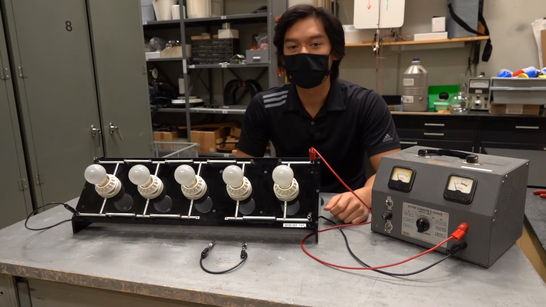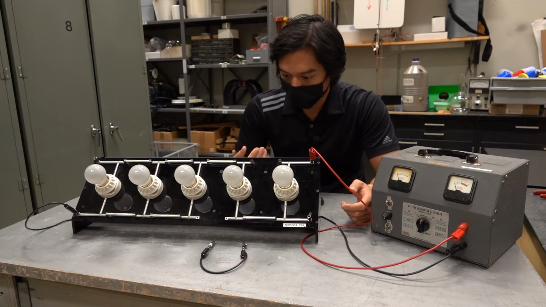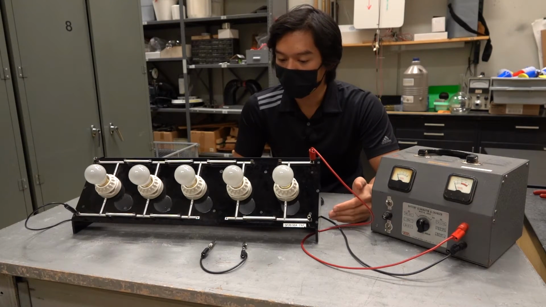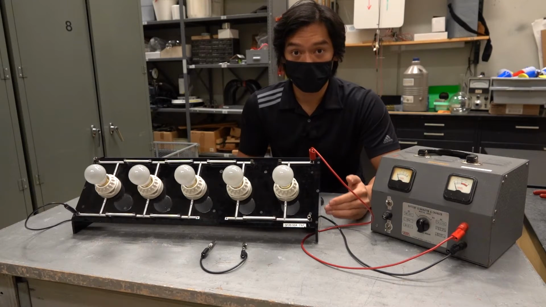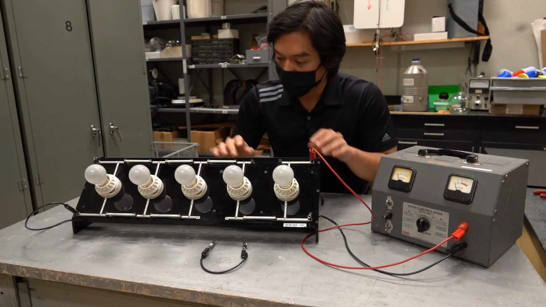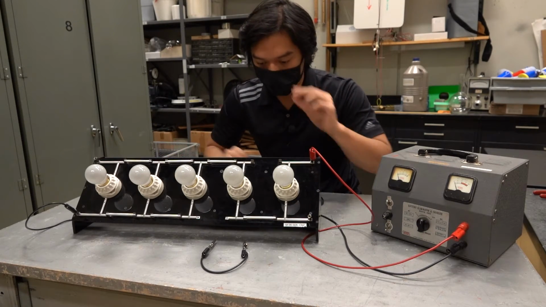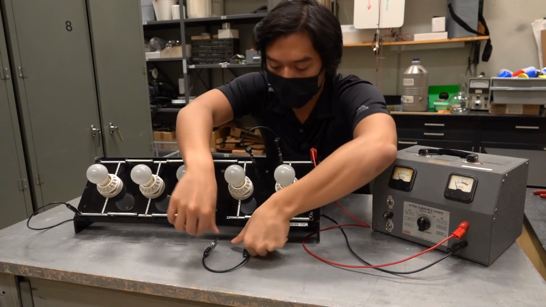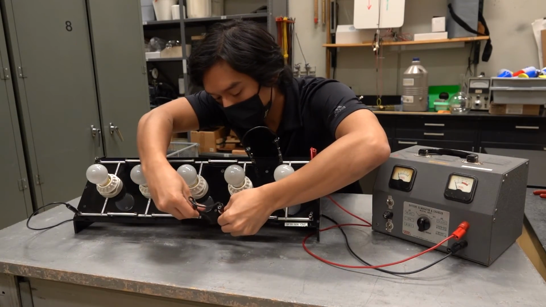Now we'll talk about parallel circuits. And in parallel circuits, we are giving the electrons more than one path to go through. So it can go through multiple components at the same time. Instead of going through one light bulb at a time, we're going to set it up so that there are 5 paths for the electricity to flow. And so I'm going to just connect these guys here.